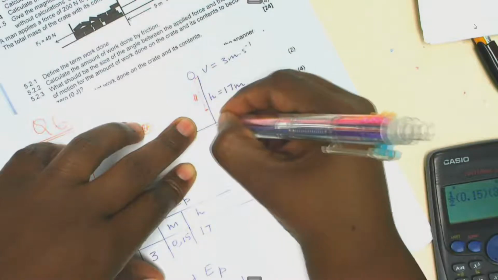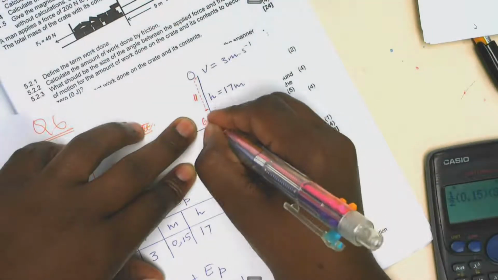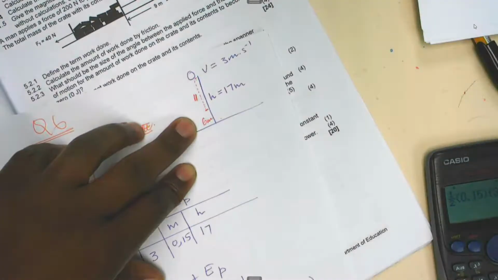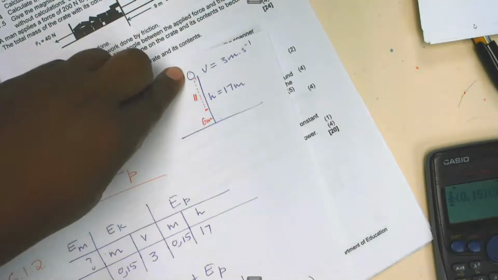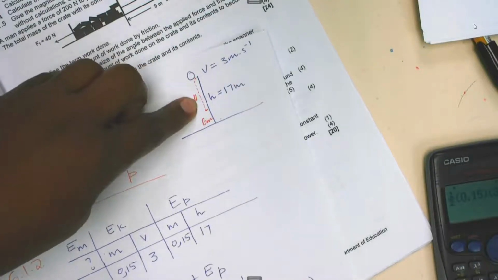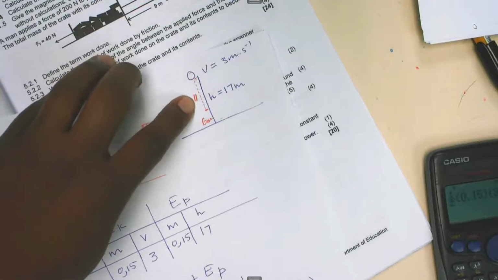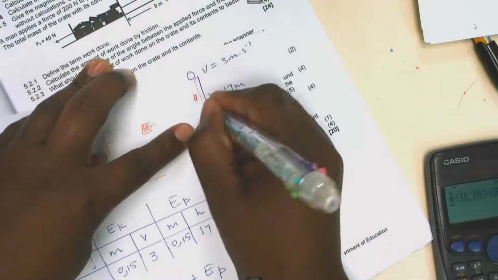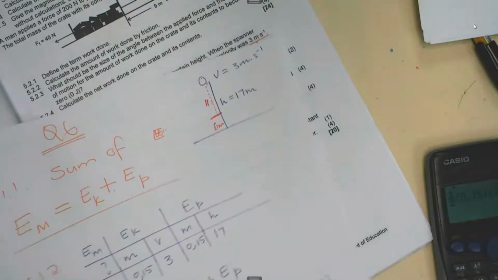So for us to get 17, it means it is at 6 meters above the ground. That means it has covered 11 meters, so at this point it is 6 meters above the ground.